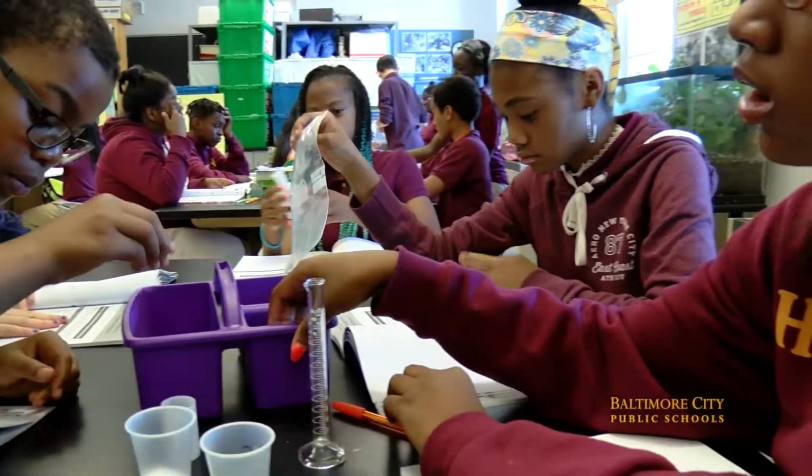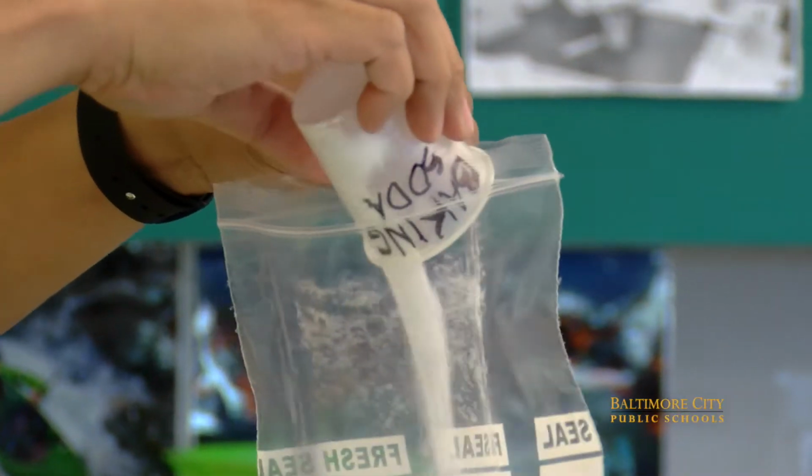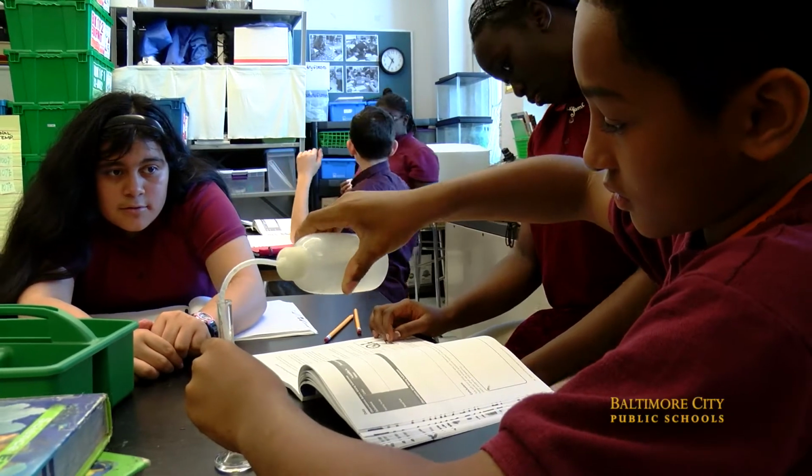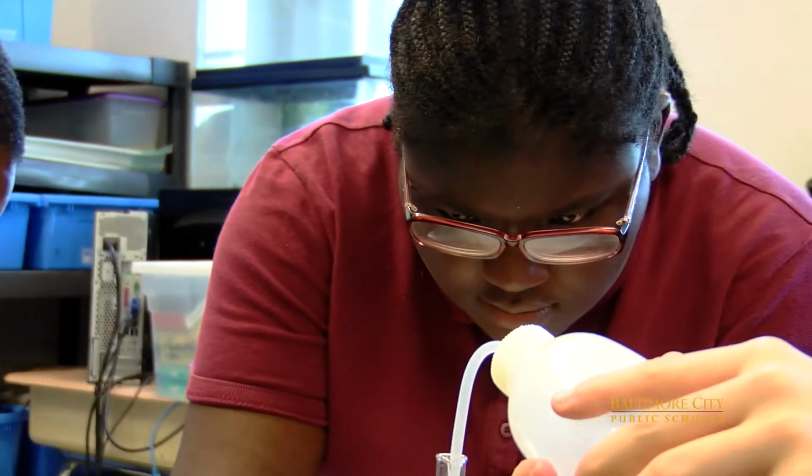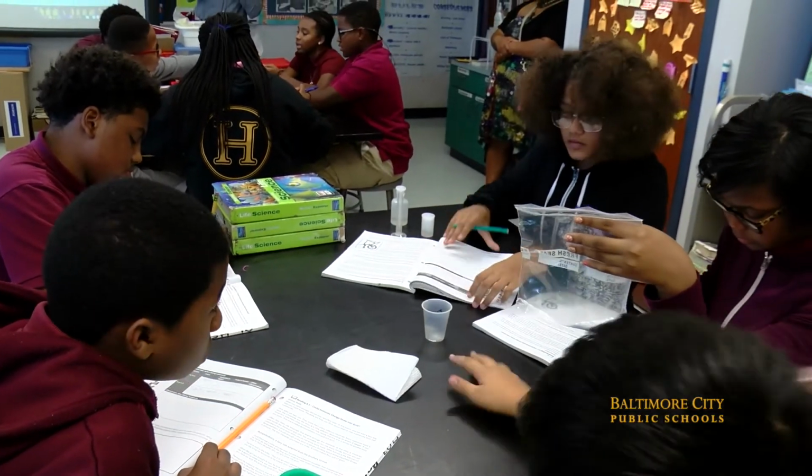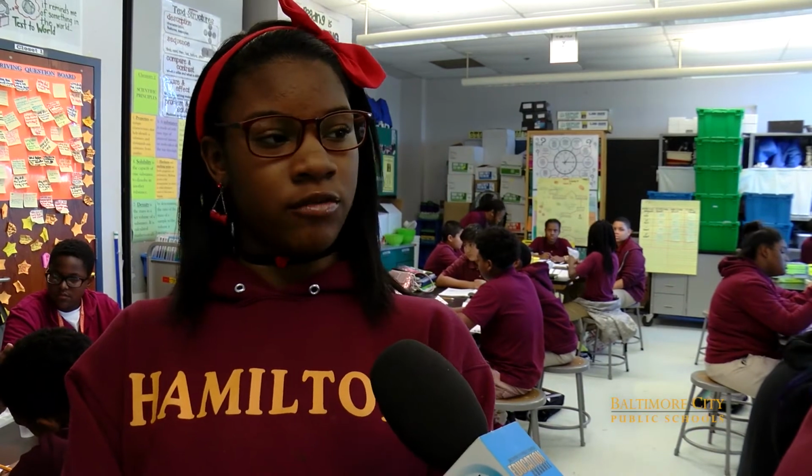So Jaya, what experiment are you guys working on? Okay, so we're trying to determine if baking soda and road salt are soluble in water. I strongly believe that baking soda is soluble in water from previous experiments, but I don't think road salt is.